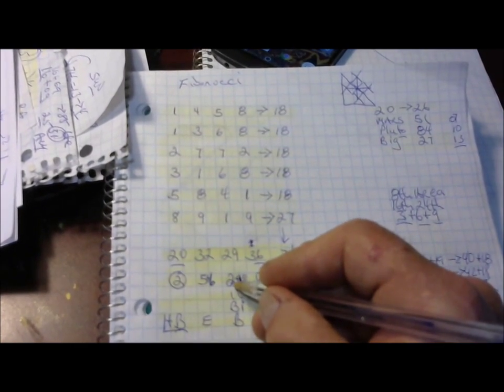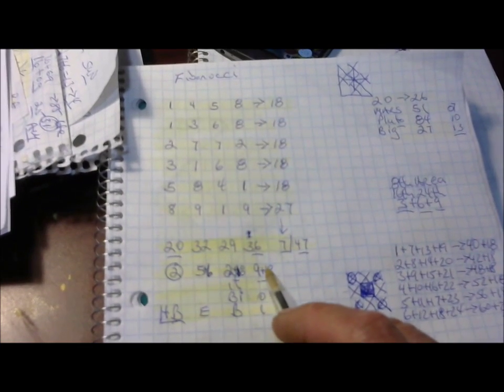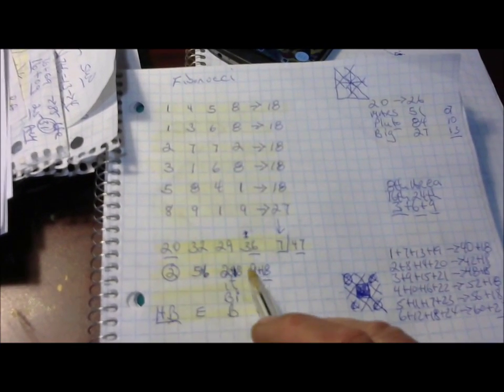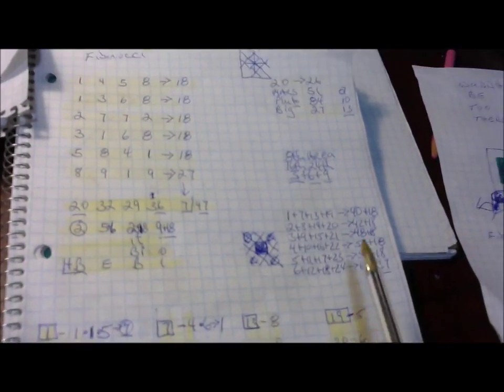18, and 2 is 20. We end up with 2, 2, 2. 9 and 8 is 27 is 9. We get 2, 2, 2, 9. We get 6 and 9. Rotation, 3 and 1. Everything is a partition of 3 and 1, 3 and 1, 3 and 1.